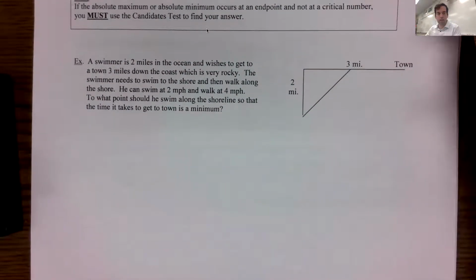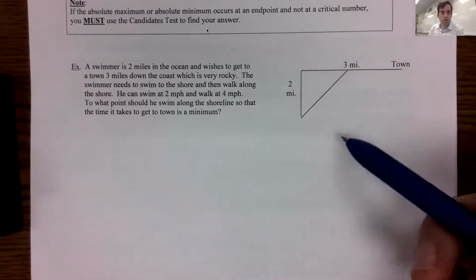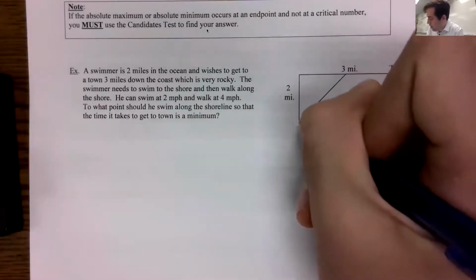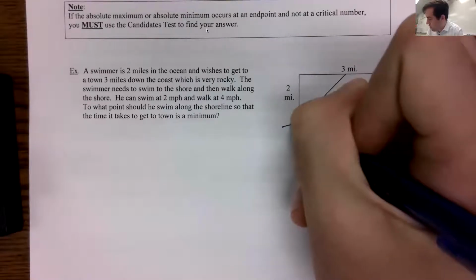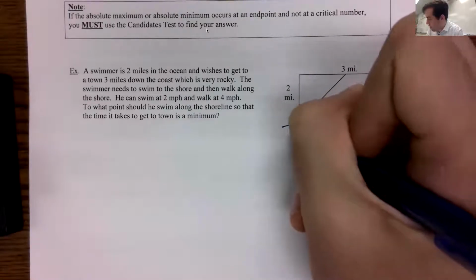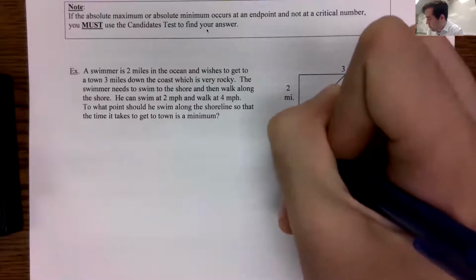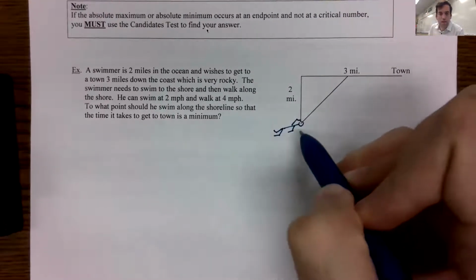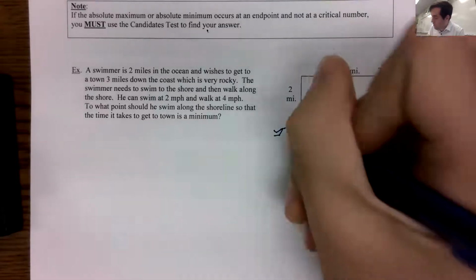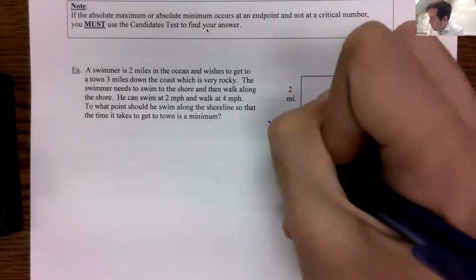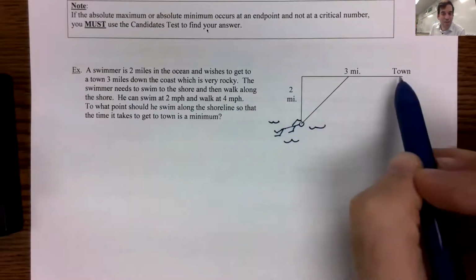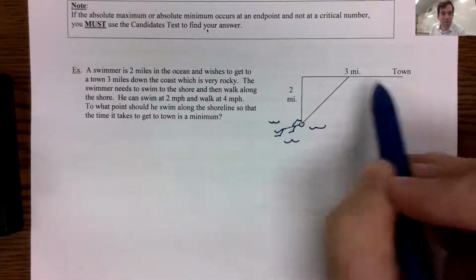So let's take a look at this example. A swimmer is 2 miles in the ocean. So here's our swimmer down here. How do you draw a swimmer? I don't know. There, we're doing freestyle, right? Yeah, so there's our swimmer. Here's some water. Okay, and wishes to get to a town 3 miles down the coast, which is very rocky.